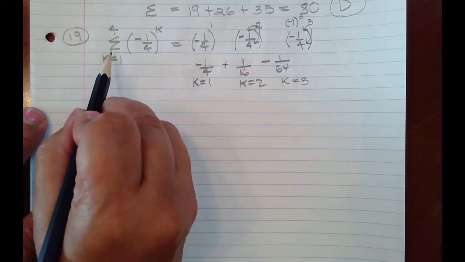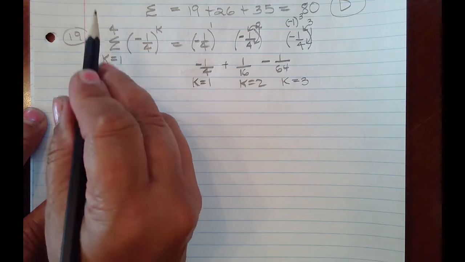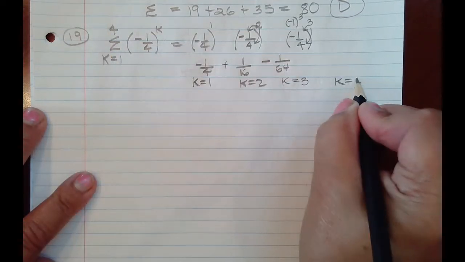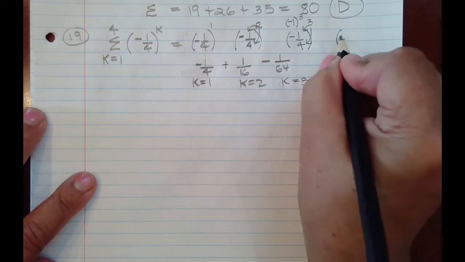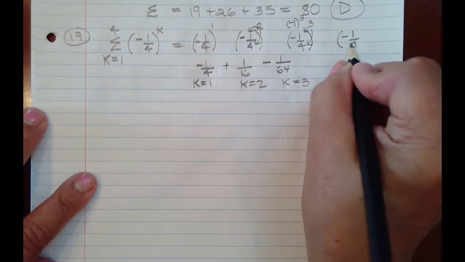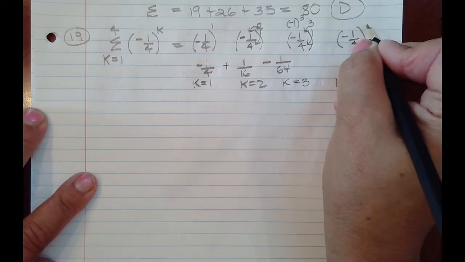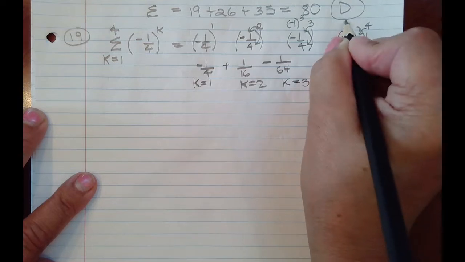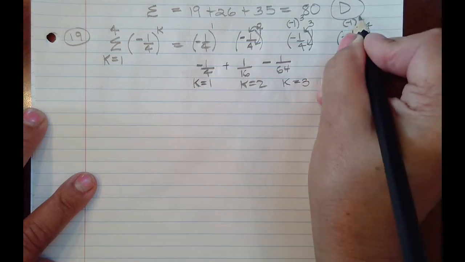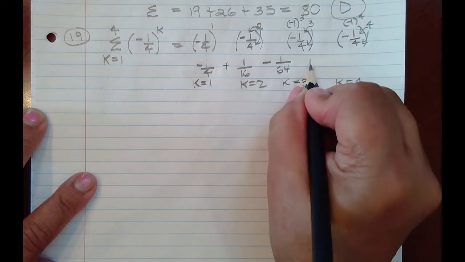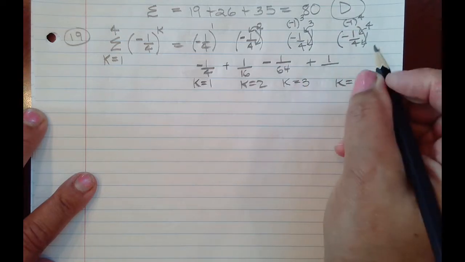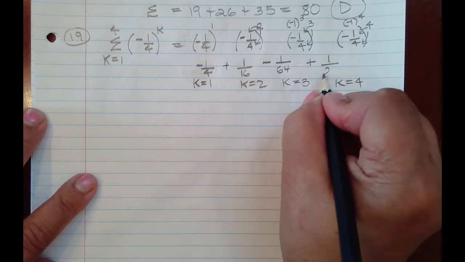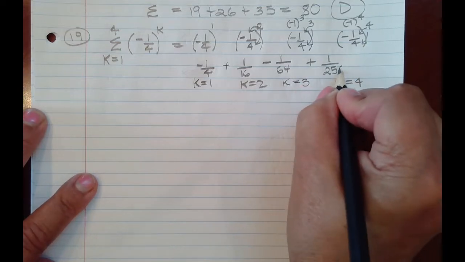You're going all the way to where you're allowing the k value to be 4. So now moving to that term, it would be negative 1/4 raised to a power of 4. That power gets used on the top as well as the bottom. So negative 1 to an even power is just positive 1. And then 4 raised to the 4th power is 256.